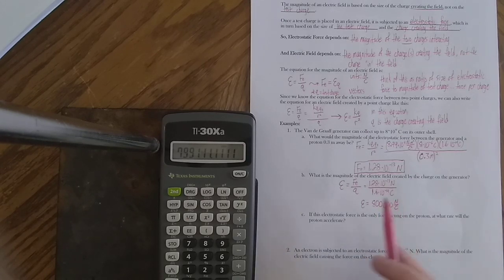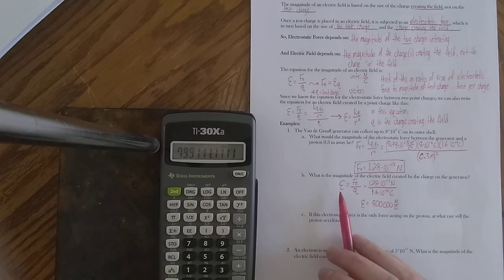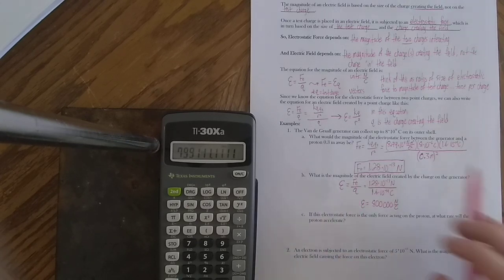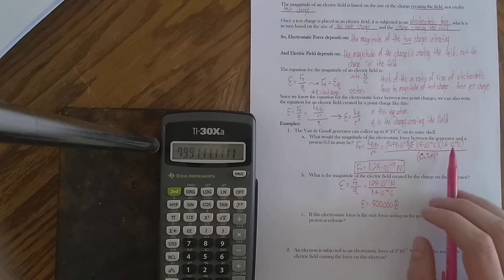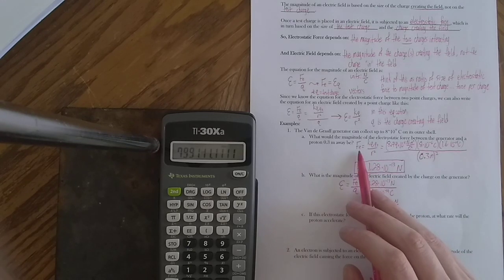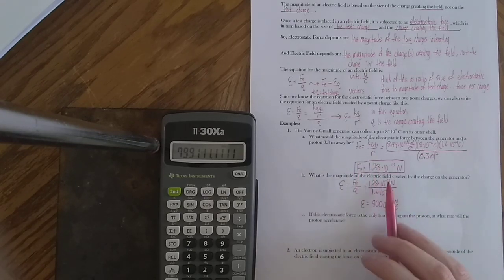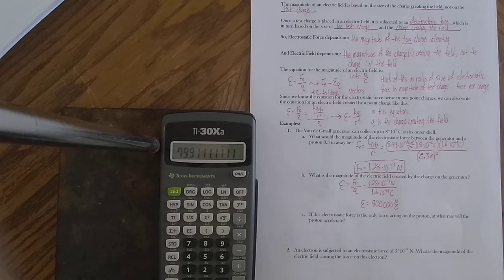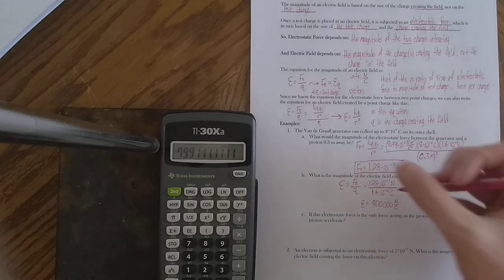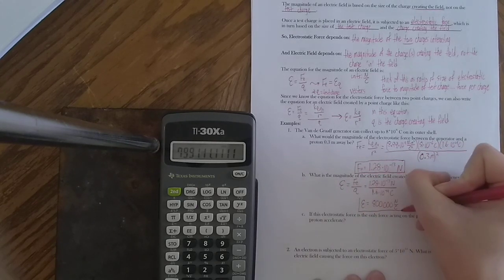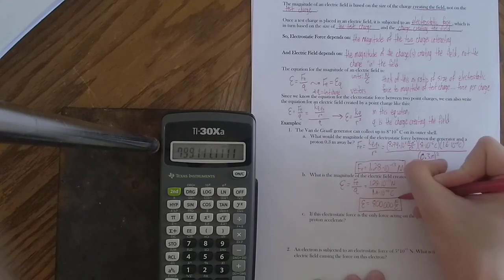Because think about it like this: you might say, "Oh, well, but if you changed how big the test charge is, then shouldn't that change the electrostatic field or the electric field?" Well, no, because if we change the test charge, then the electrostatic force is going to change as well, and it'll change in such a way that the electric field will still be the same, 800,000 newtons per coulomb.